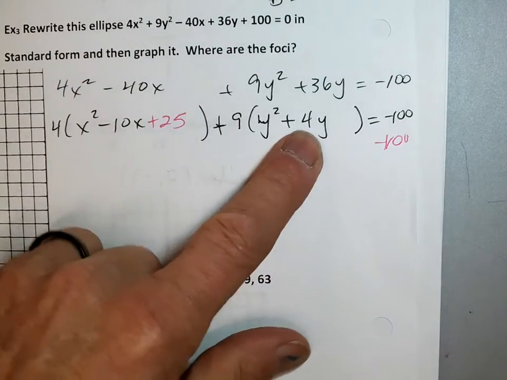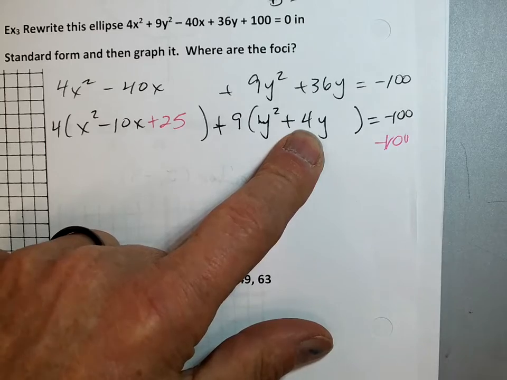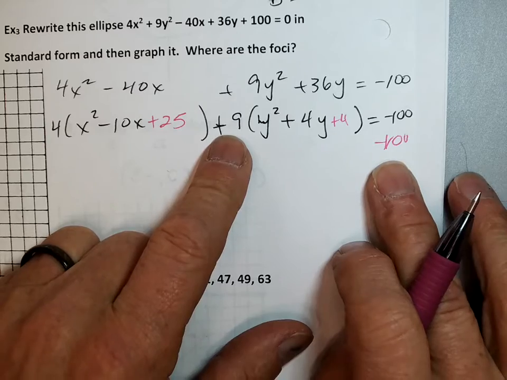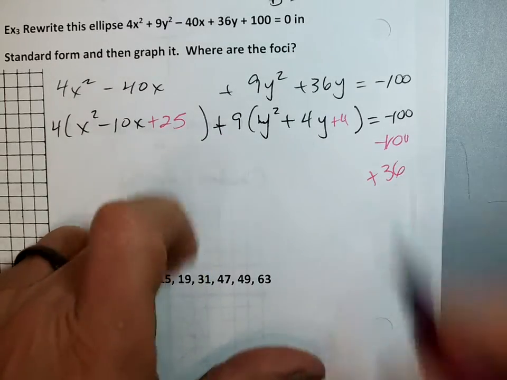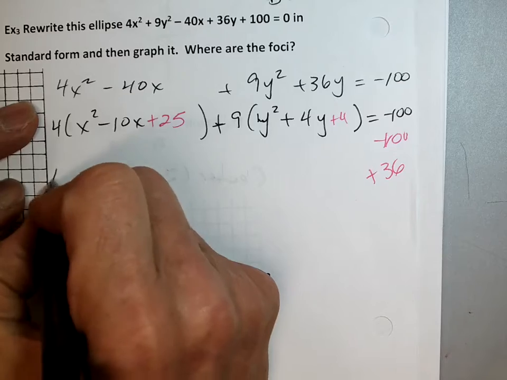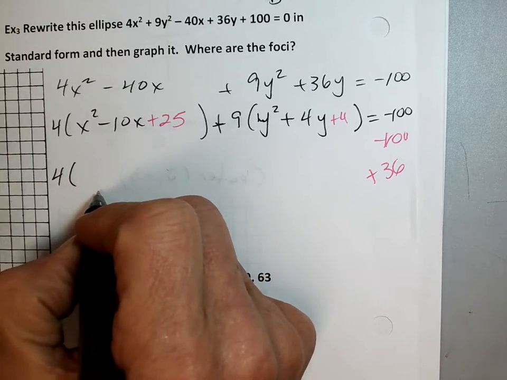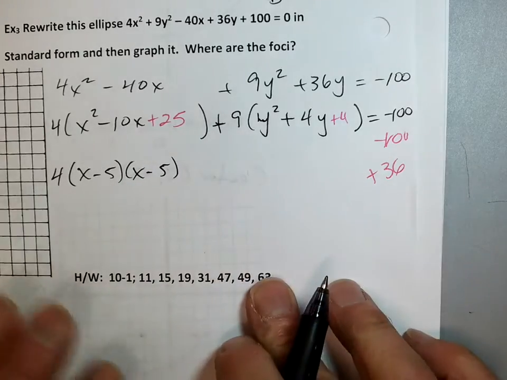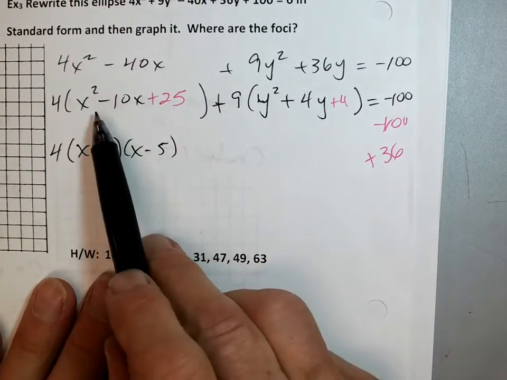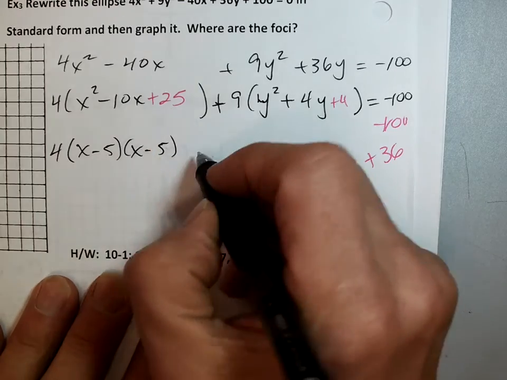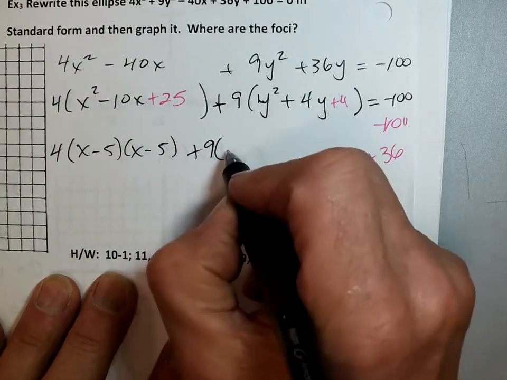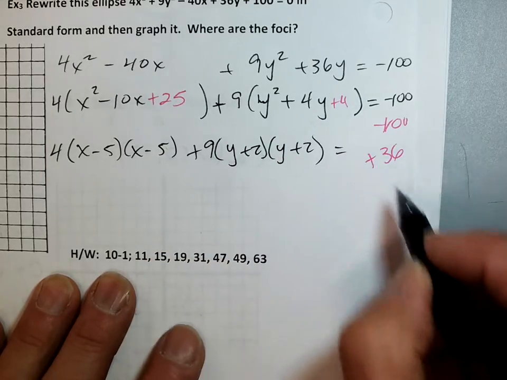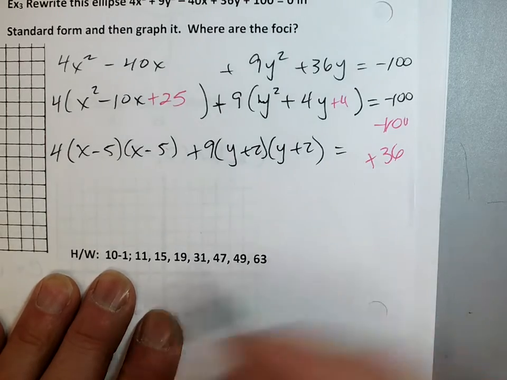Okay, what's half of 4? 2 squared is plus 4, but I'm off balance by how much? 36. Okay, let's see what we have now. I've got 4 times the factor x minus 5, x minus 5. You okay with that? 5 and 5, right? Plus 9 times y plus 2, y plus 2, equals 36, because these cancel.